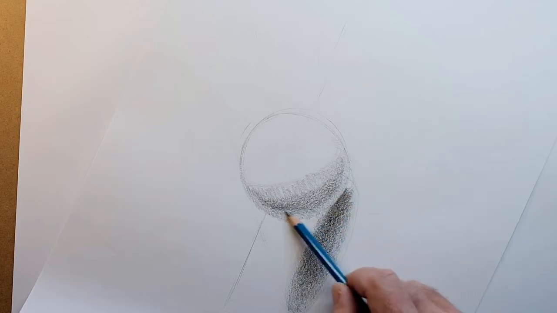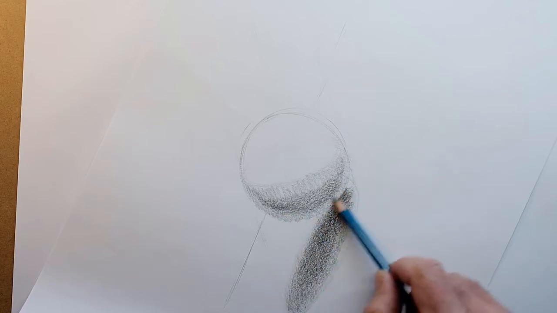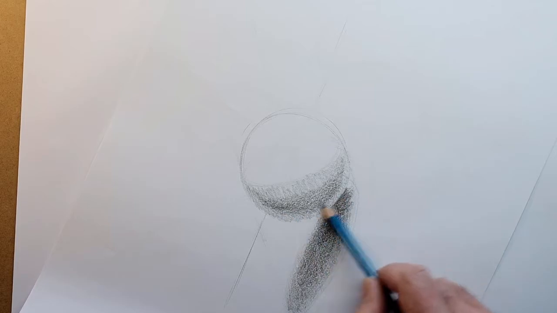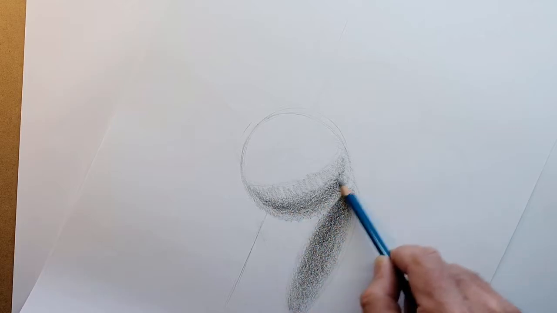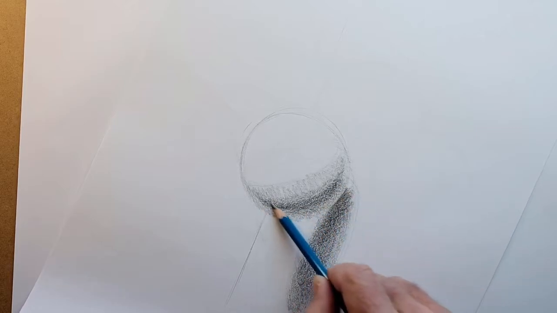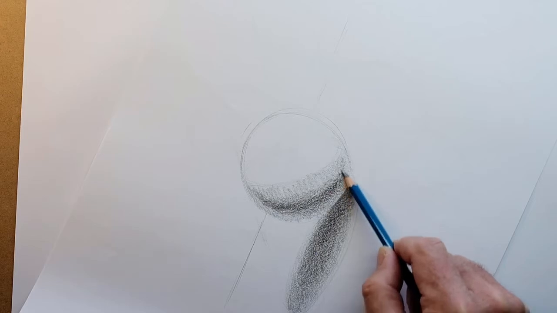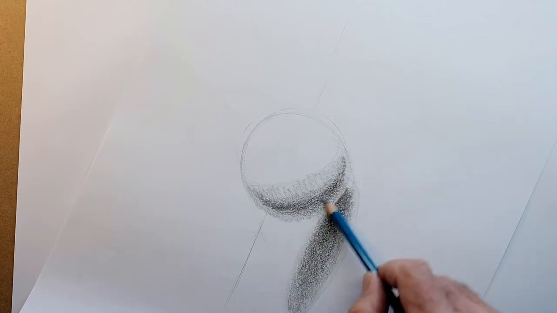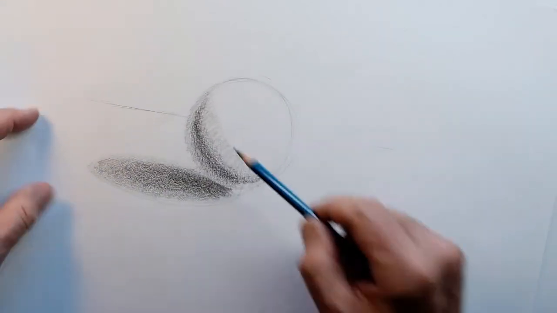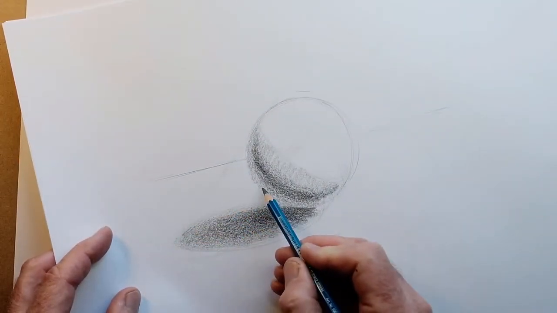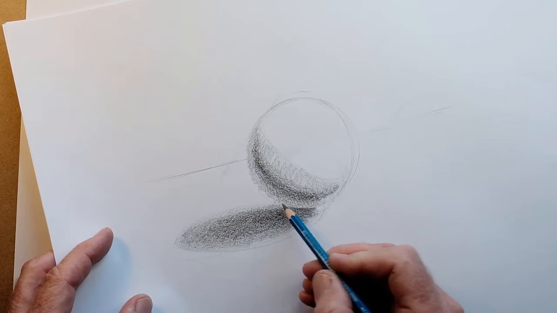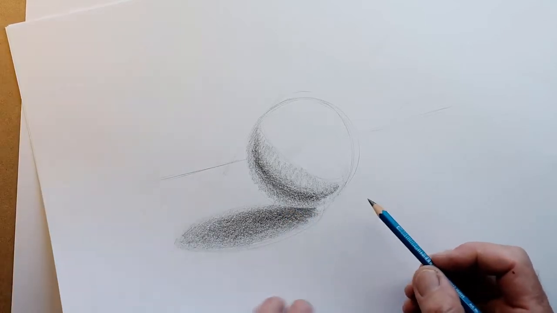Sorry, it gets brighter towards the edge. So see how I'm getting close to the edge of the circle, but I'm not getting all the way to the edge. So the core shadow is normally darkest only for a small part of that shadow side. It's not the whole shadow. And that's because light comes down and bounces up here and hits the back edge of your sphere.